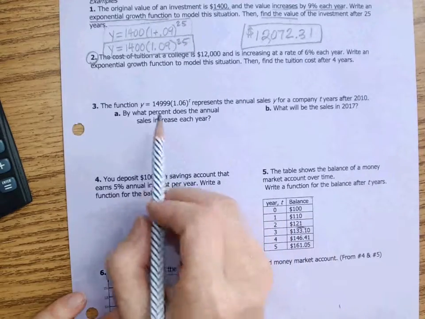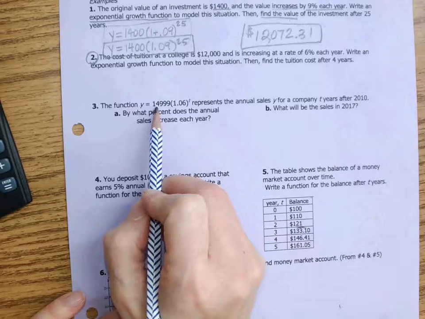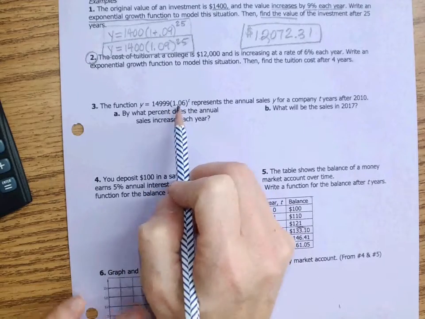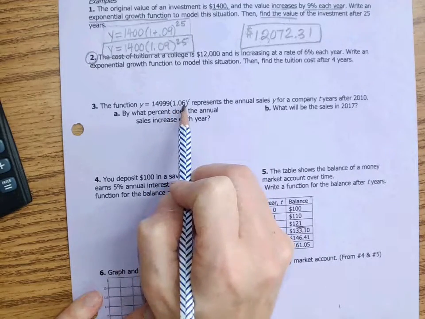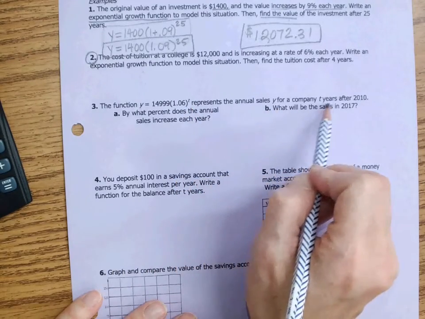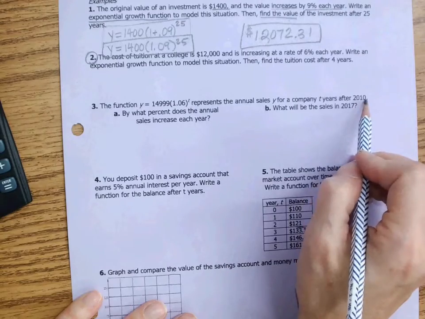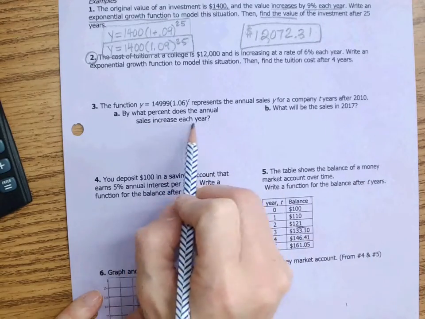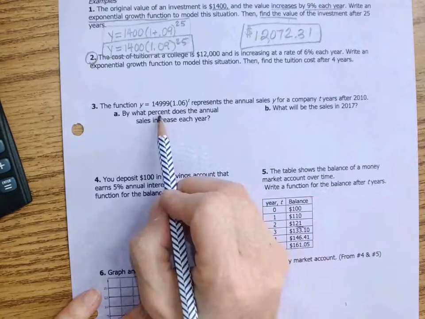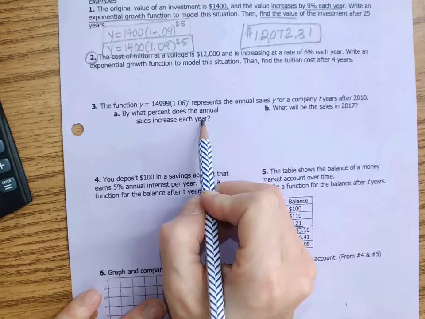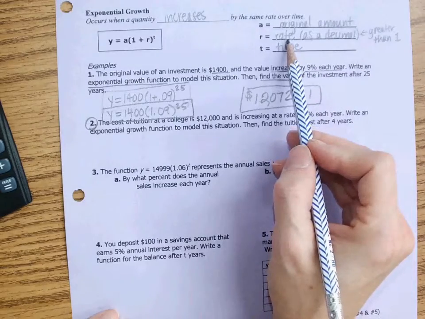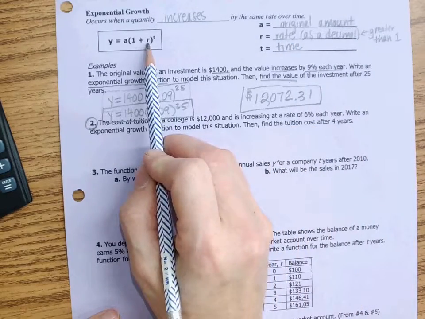So number 3, I have the function y equals 14,999 times the quantity 1 plus 6/100 to the power of t. It represents the annual sales y for a company t years after 2010. By what percent does the annual sales increase each year? Okay, so they want to know the percentage of increase. If we use our formula, so let me scoot this paper down a little bit. Rate is how much we change by, and so that's what we have to solve for.